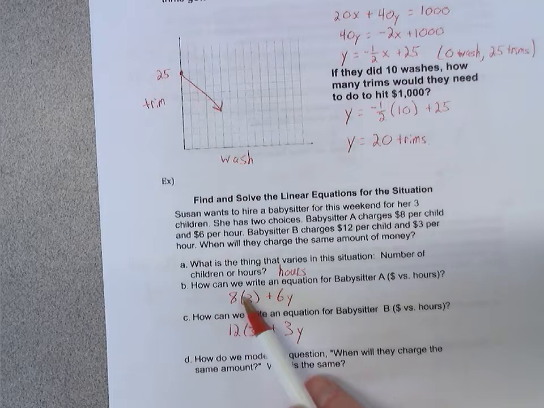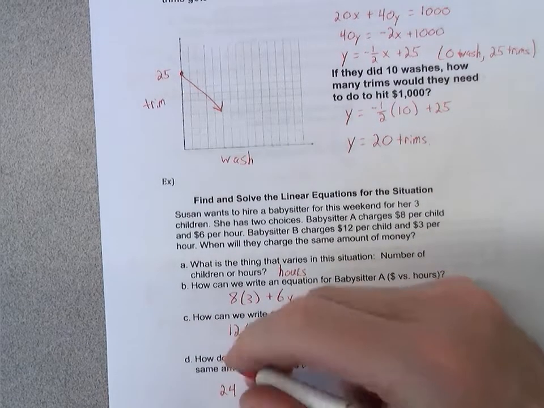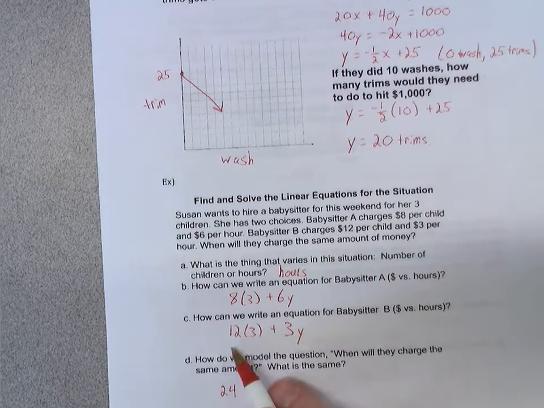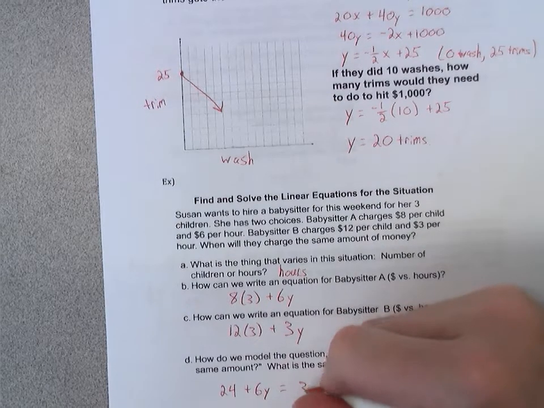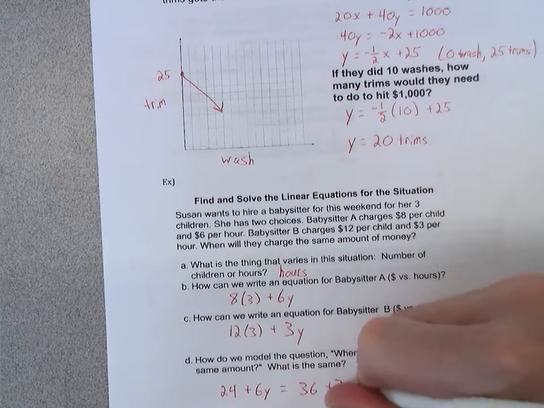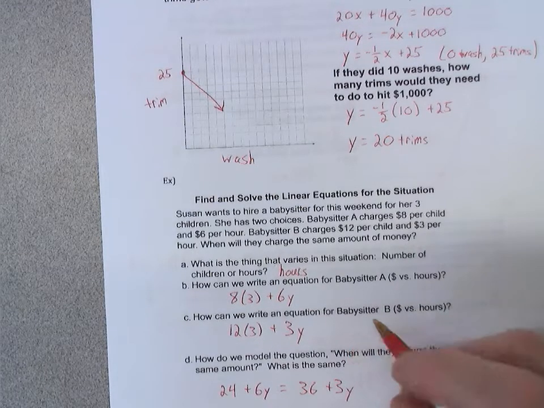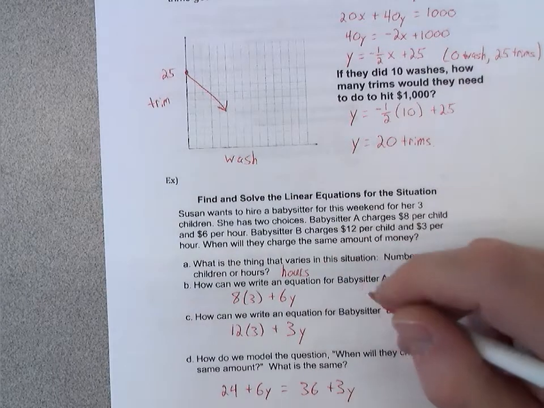So I'm going to multiply these. 8 times 3, that's 24. So if I have 24 plus 6y, I'm going to set that equal to 12 times 3, which is 36, plus 3y. Okay? And if I do that, I can solve for y.